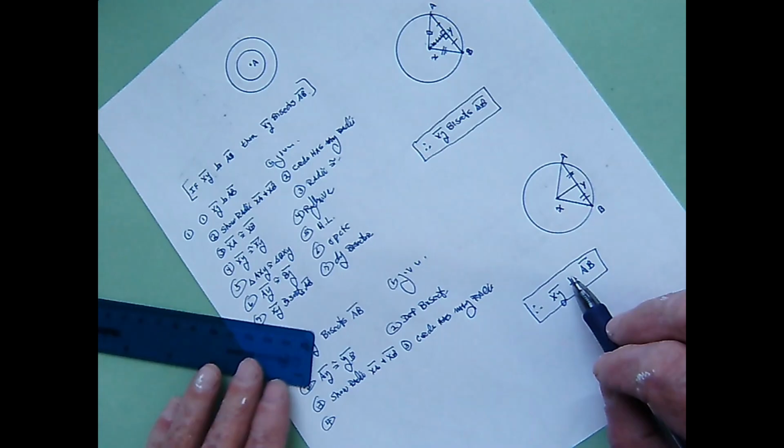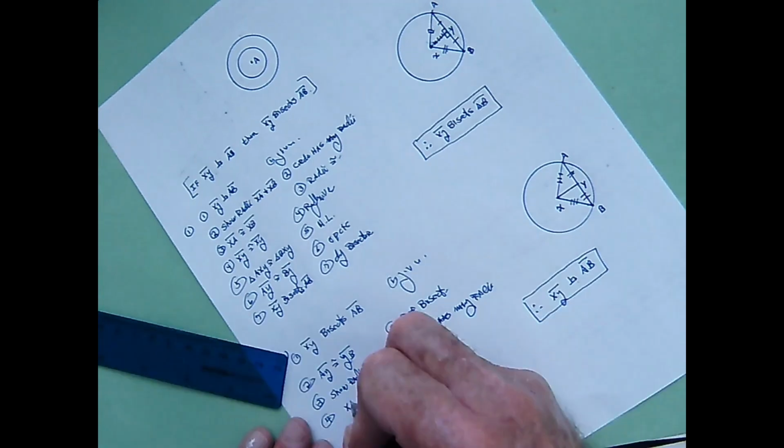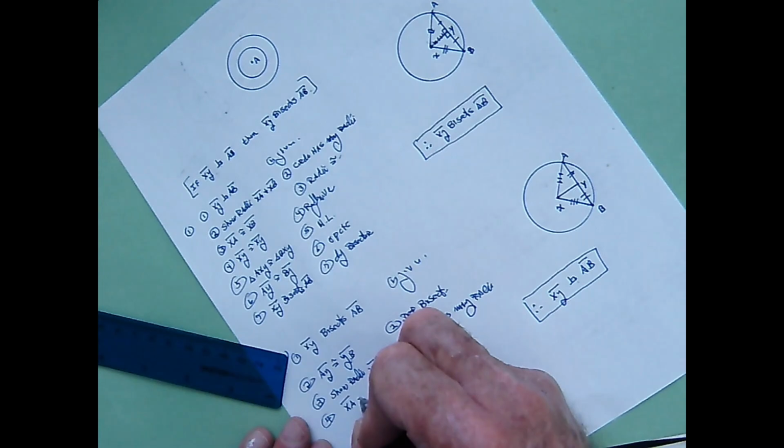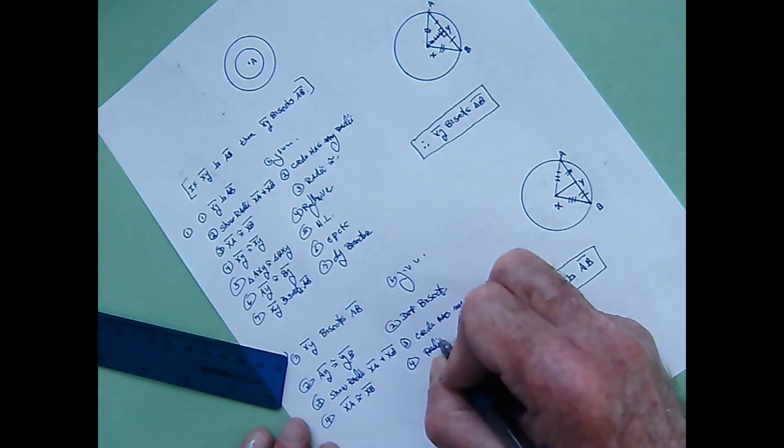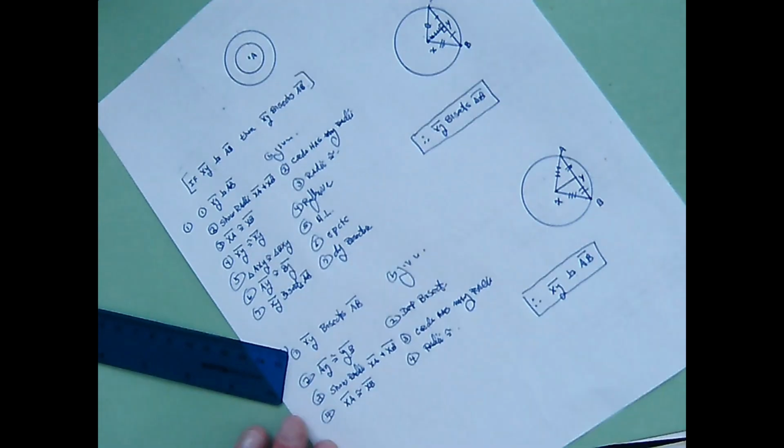Let's make that statement that XA is in fact congruent with XB. Radii of the same circle are necessarily congruent. I'm just going to scribble radii are congruent. And then my fifth statement. Sure, we'd like to get these two triangles to be congruent. Then we can talk about why these are right angles.